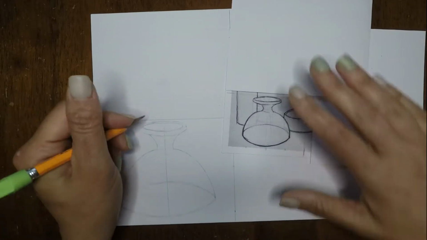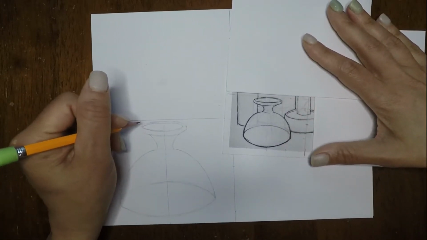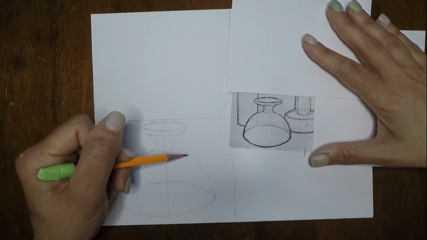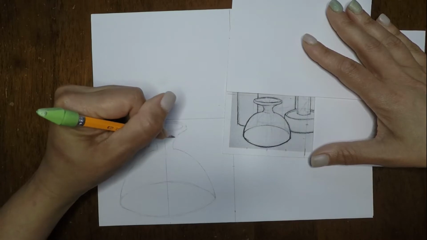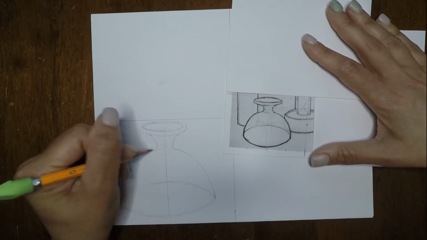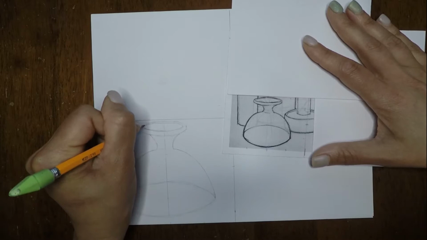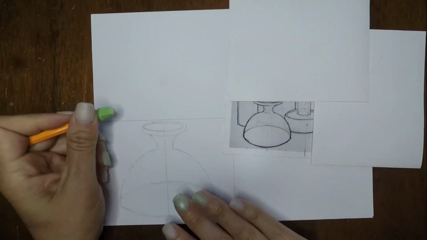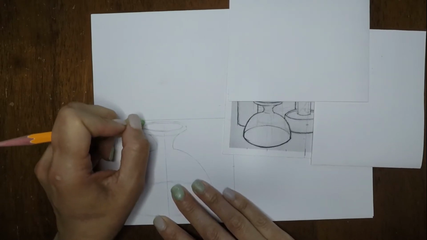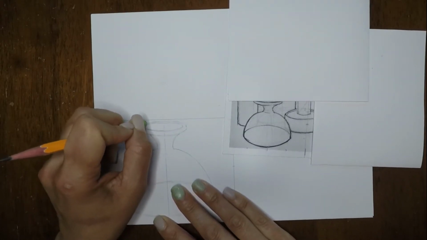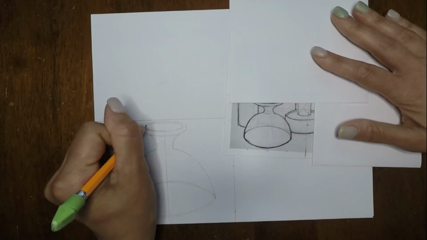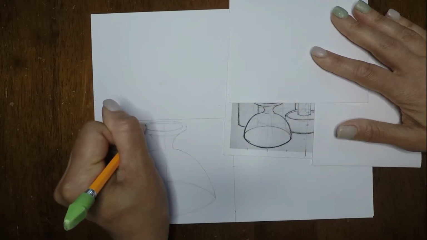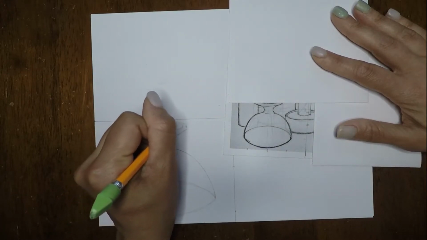Something's still bothering me here. I think this... Oh, let's see. Maybe this has to be a little more in. So you're just problem solving here. I think I'm going to make this side a little shorter. There we go. I think just to make that more centered. I feel like this needs to be a little rounder.